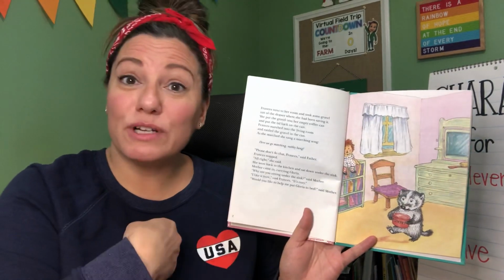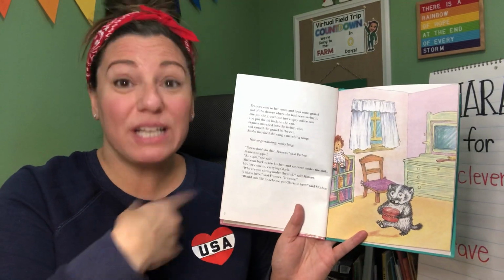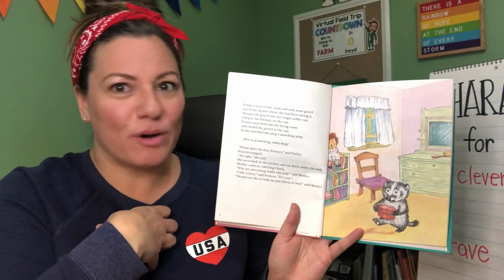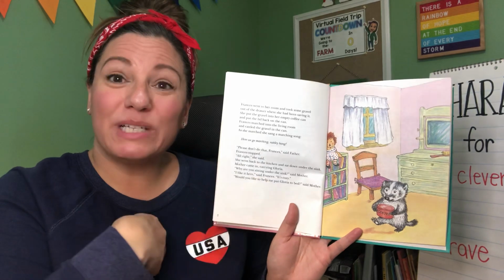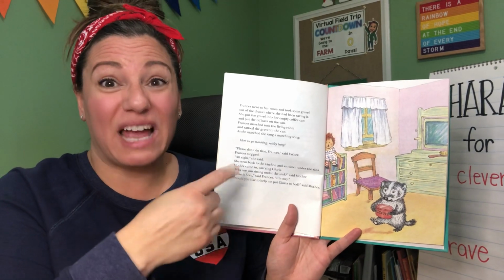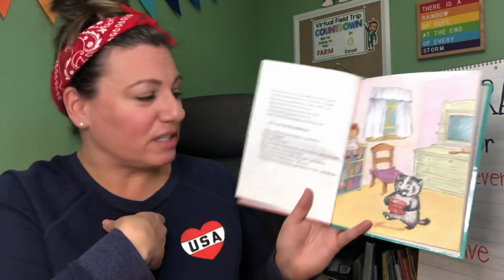Oh, my inference was right. I was correct. My prediction was right. I inferred that her parents wouldn't be happy, and I predicted that maybe they'd be upset with her, and they were. Her father asked her to stop.